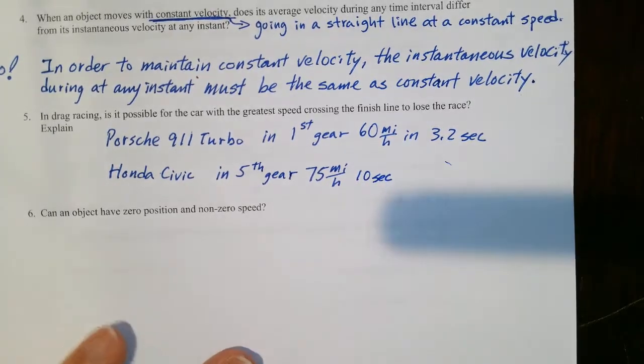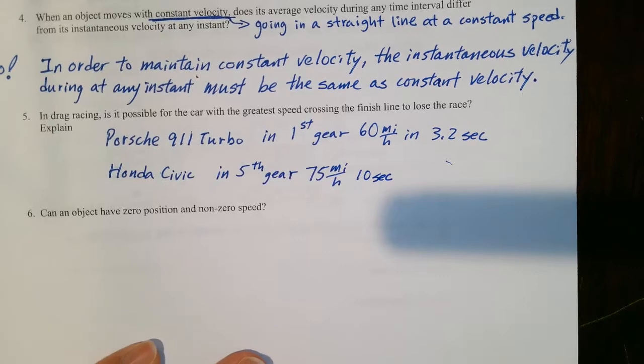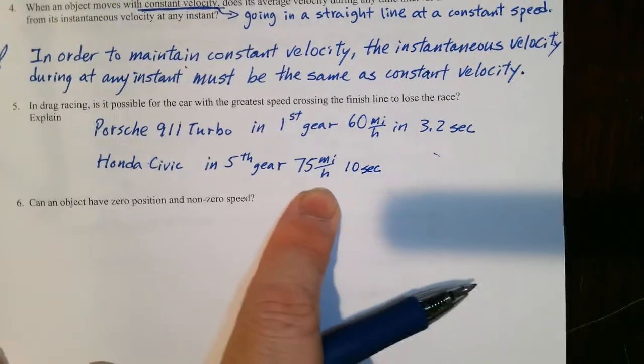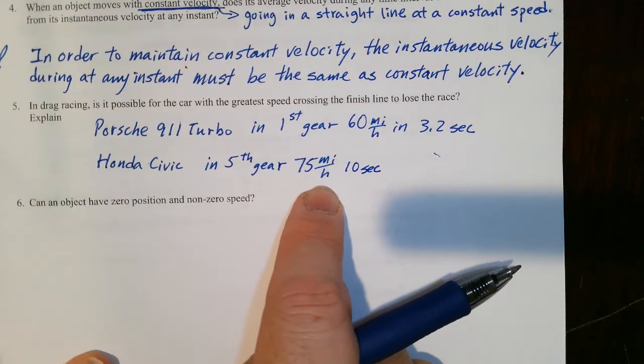I'm already finished with the race, and I'm at home. I parked my car in the garage, and I'm watching TV, and he's still racing right now.